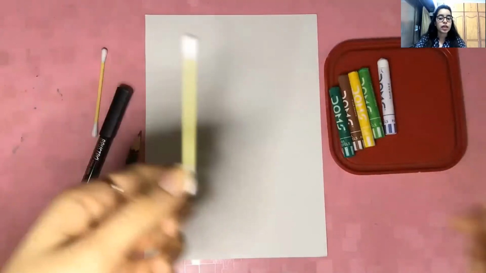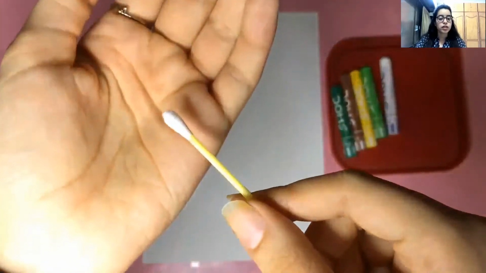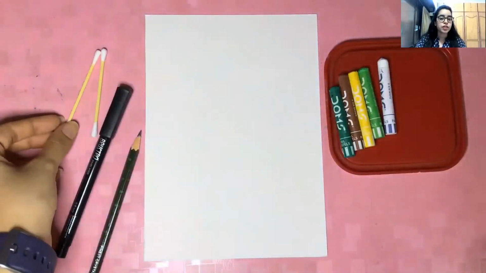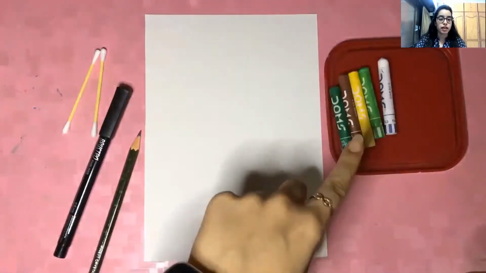Fourth, we need earbuds. So these are cotton earbuds that I have. And you all know that we use these earbuds for smudging and blending the colors.